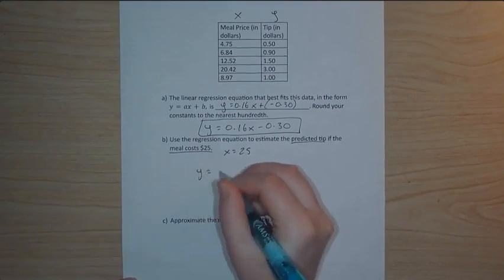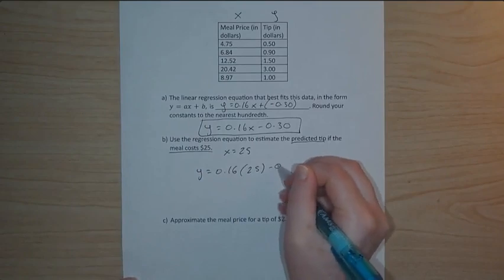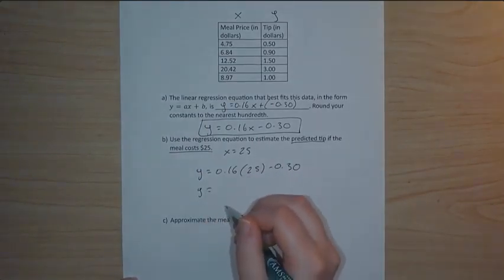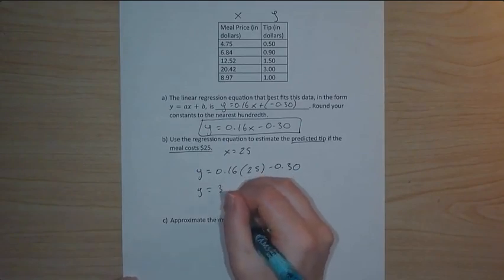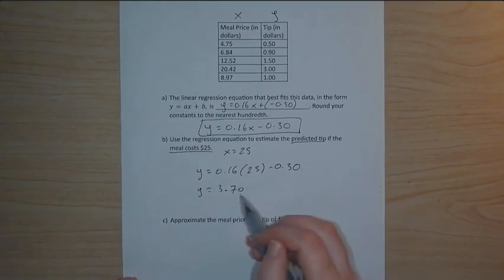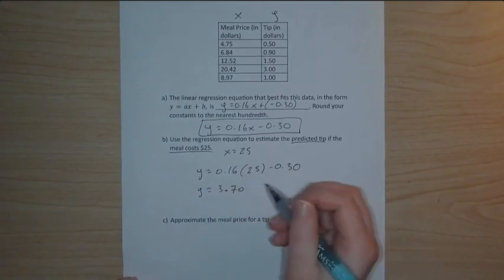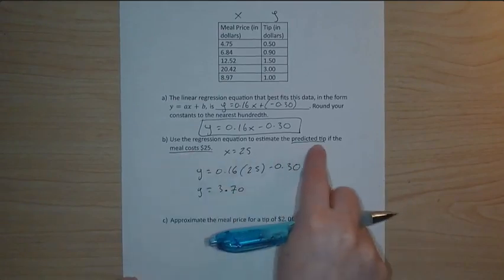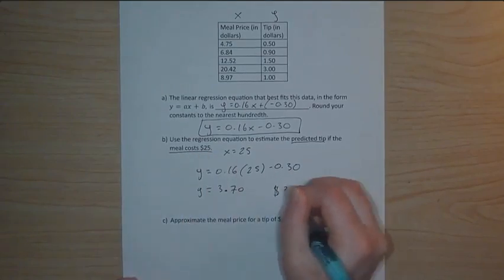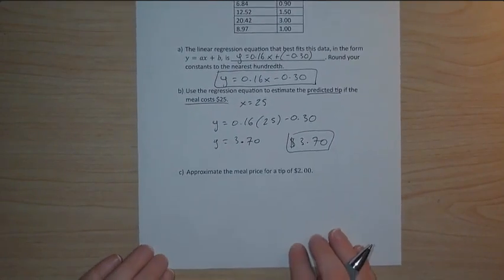So we have y is equal to 0.16 times 25 minus 0.30. And if you plug that into a calculator, you get y is equal to 3.70, about, rounding to the nearest cent. So that means the predicted tip, if the meal costs $25, is $3.70. So moving on to part C.